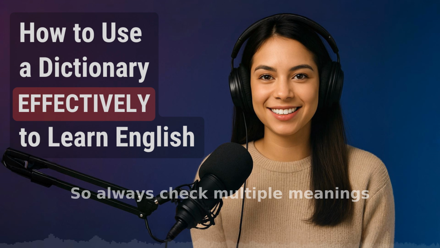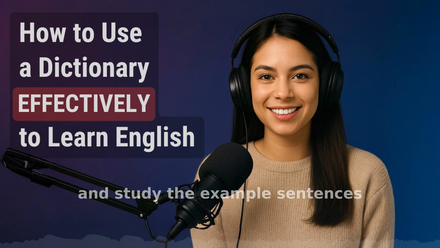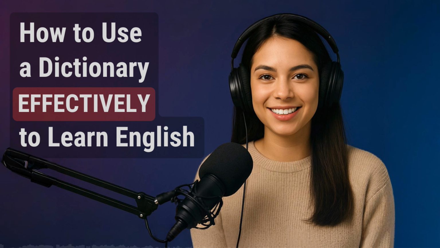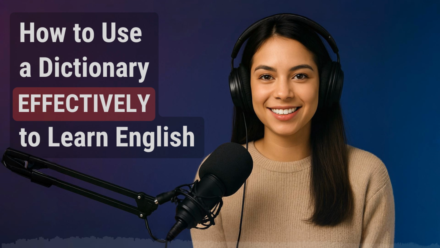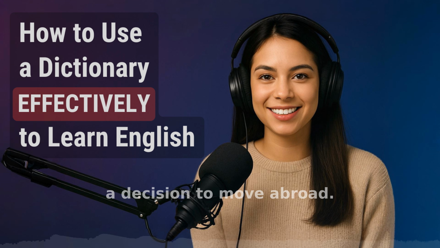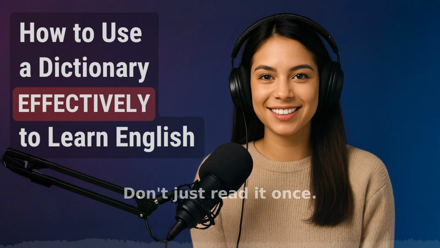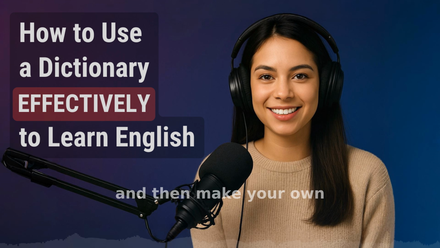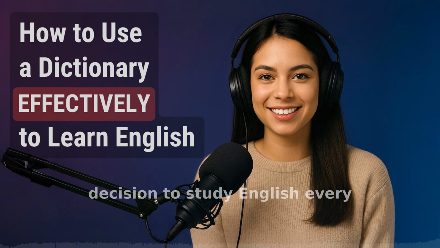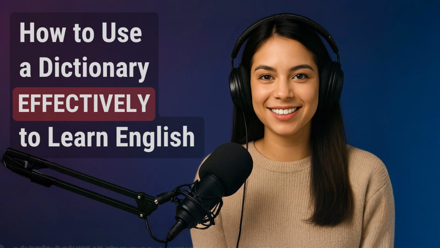So always check multiple meanings and study the example sentences carefully. Speaking of example sentences, they are your best friend. If the dictionary shows you a sentence like, she made a decision to move abroad, don't just read it once. Repeat it, copy the structure, and then make your own sentence. For example, I made a decision to study English every day.